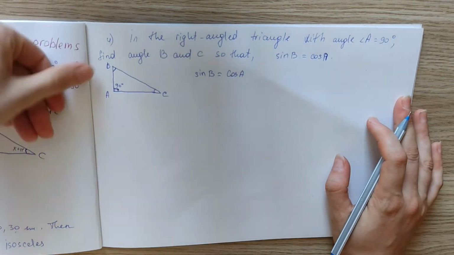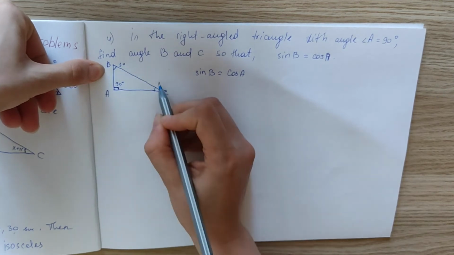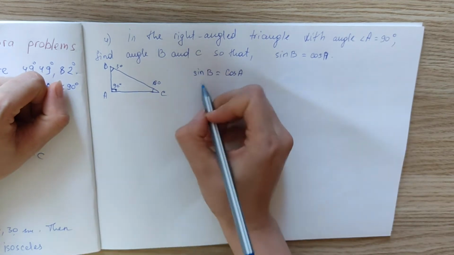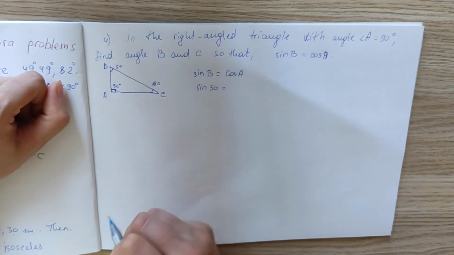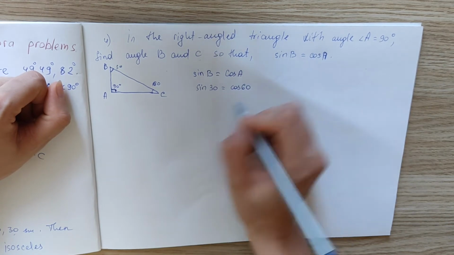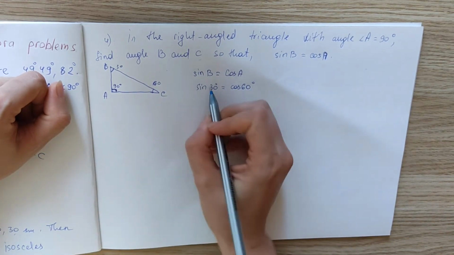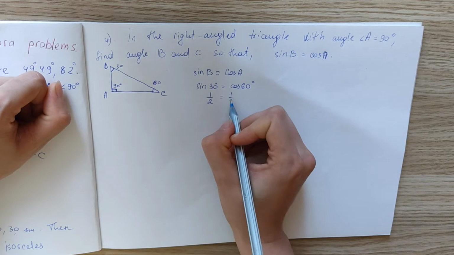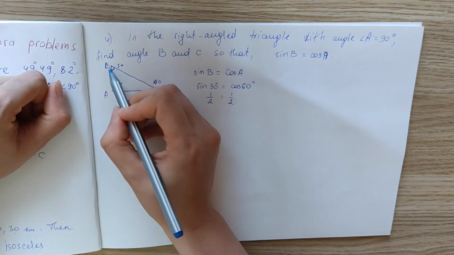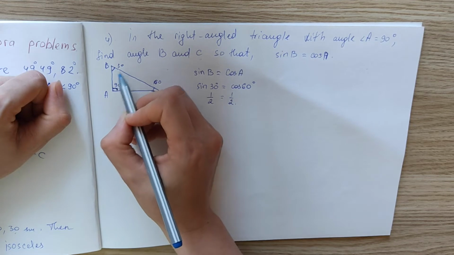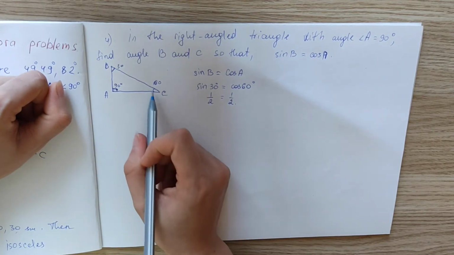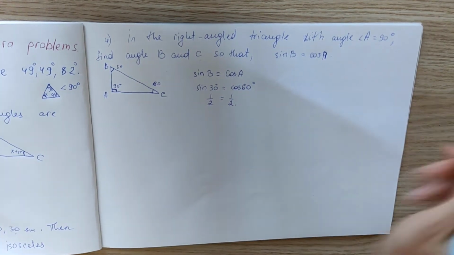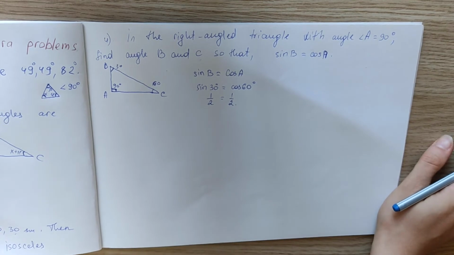It can be 30, 60. Let's check it up. Sine 30 is equal to cosine 60. We know that sine 30 is equal to 1 over 2 and cosine 60 is also equal to 1 over 2. Or it can be, the B can be 60 degrees and C can be 30 degrees. We can change the order, but our result will not be changed.